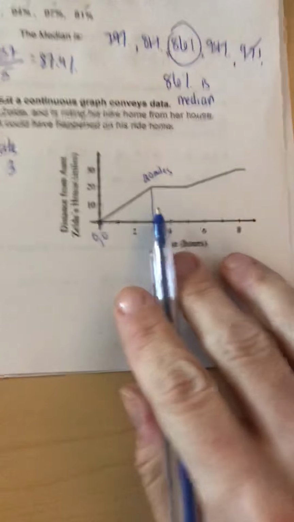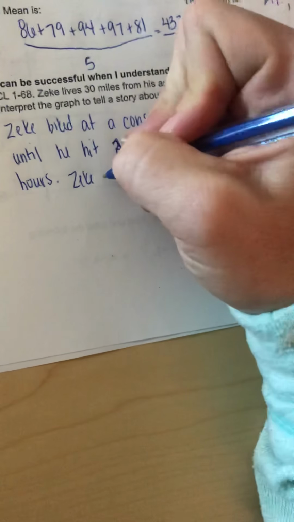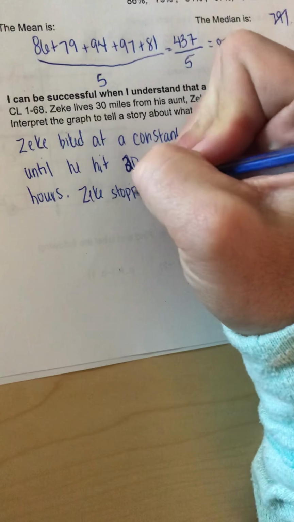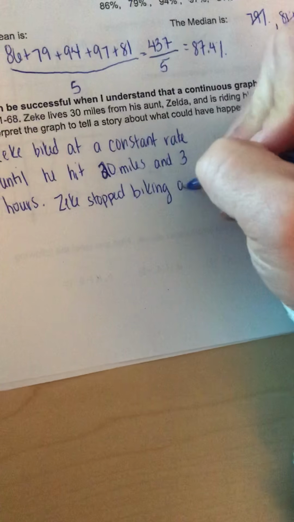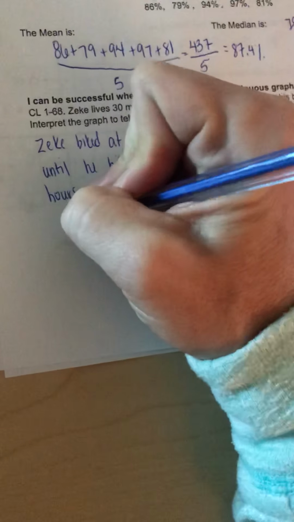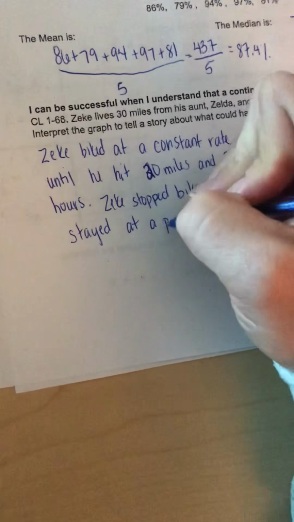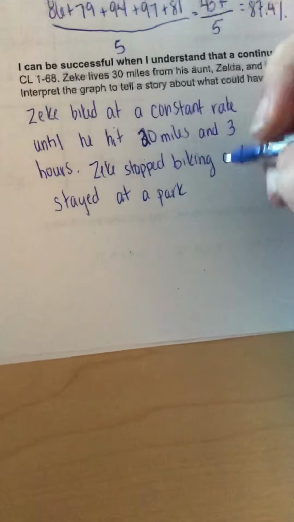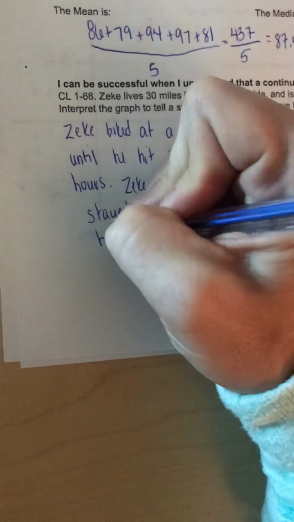Okay, now I notice that it's flat. So if it's flat, he's gaining no miles, but the time is passing. So Zeke stopped biking and stayed at maybe a park for, it looks like he started biking in at 5 hours, so for 2 hours.